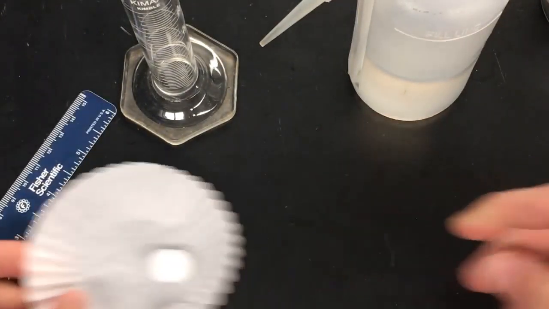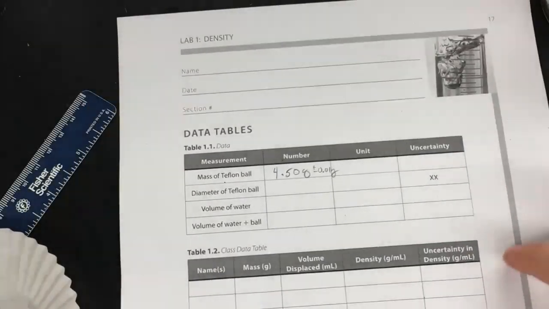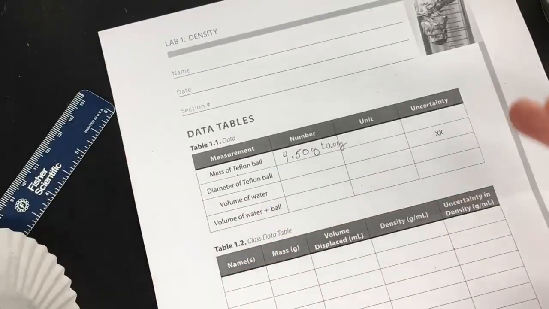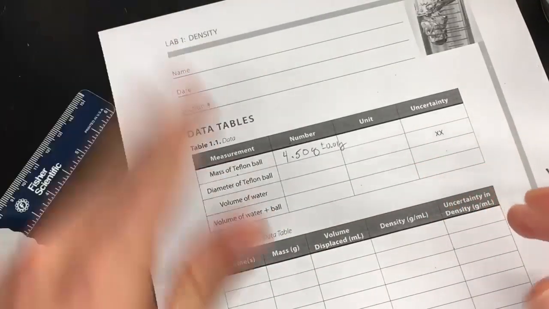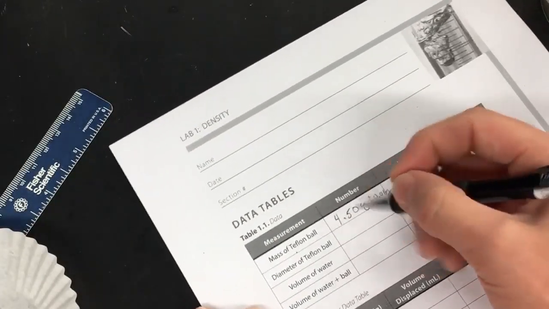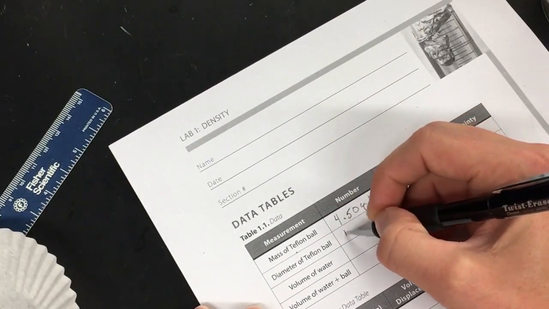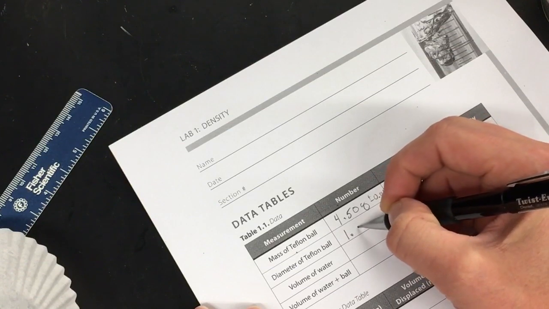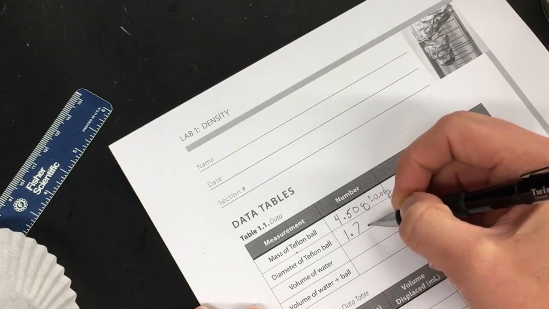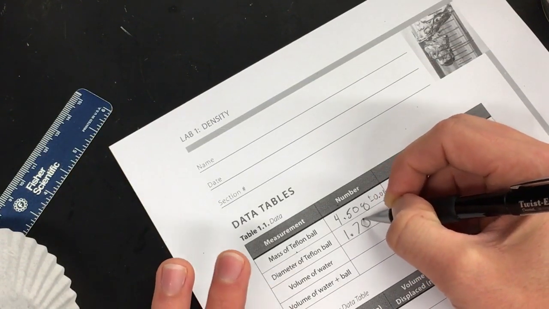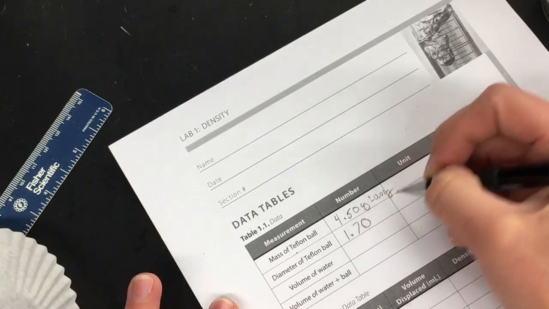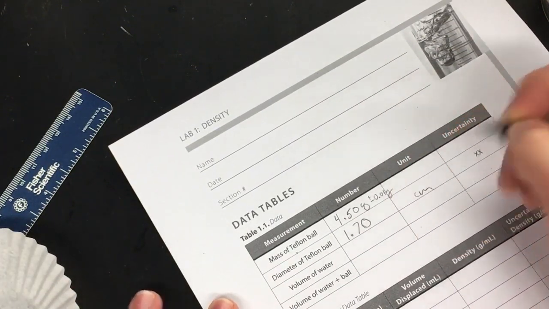Well, remember what I said earlier about the measurements for any kind of line, whether it's a ruler or a graduated cylinder. So I said the diameter was 1.7, and I said it was on the line, so that's why I can justify saying 1.70 centimeters.